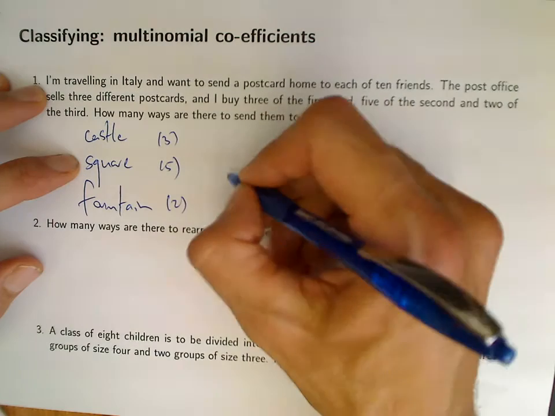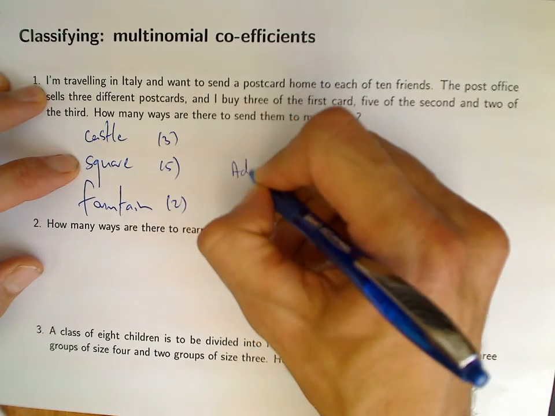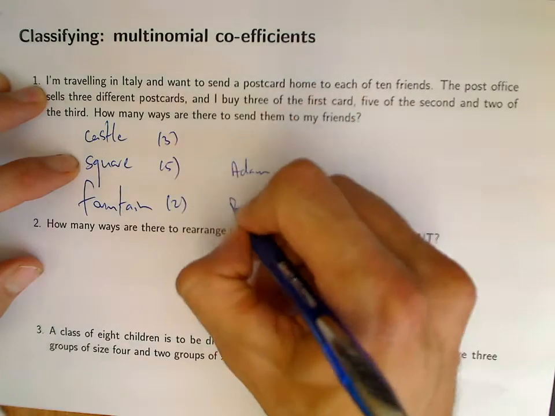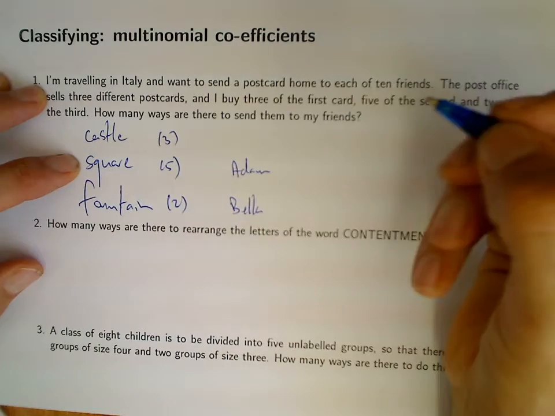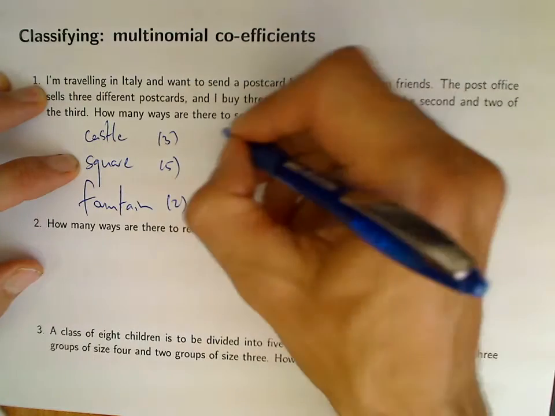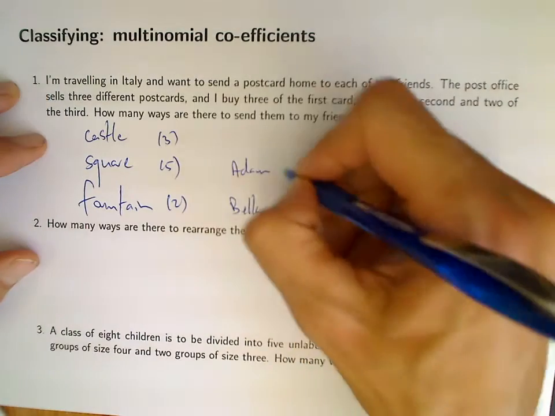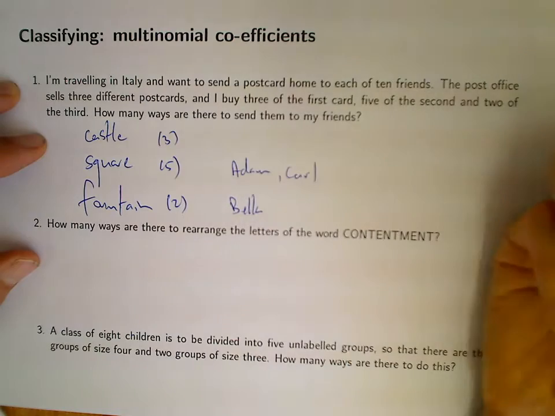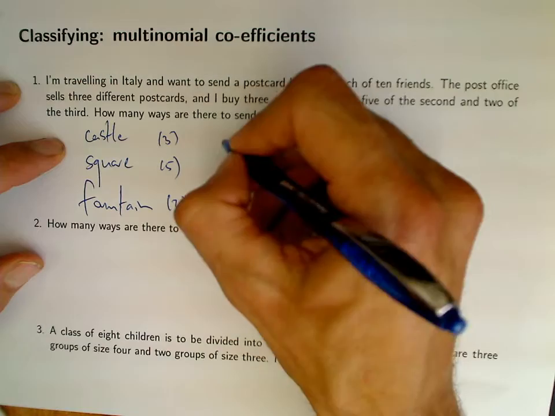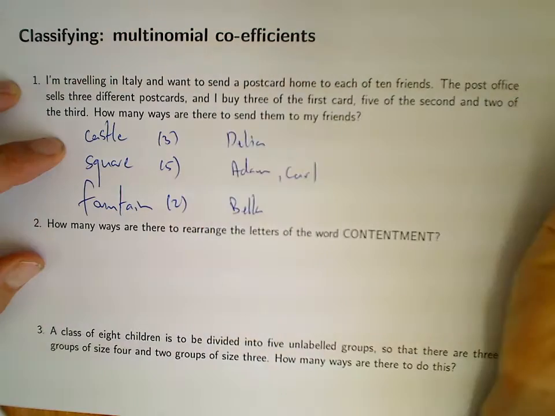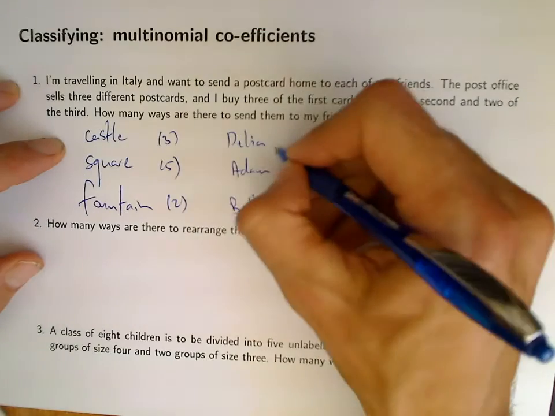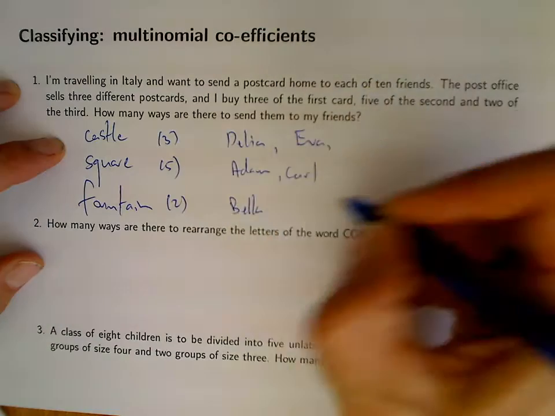So maybe I decide to send Adam one of the square, Bella the fountain, and also send Carl the square. Tiva loves castle, so I send her the castle, and then perhaps I send that to Eva as well.